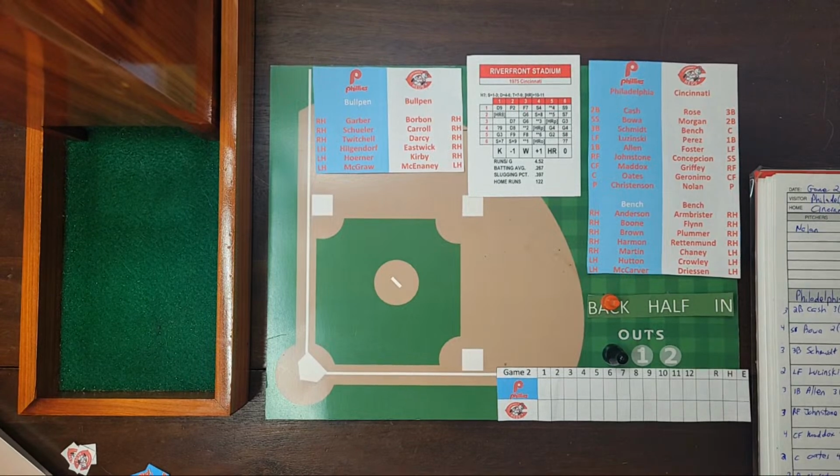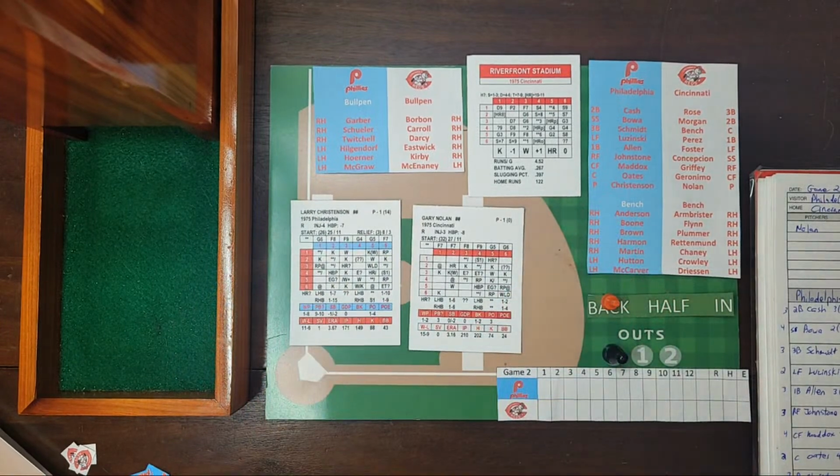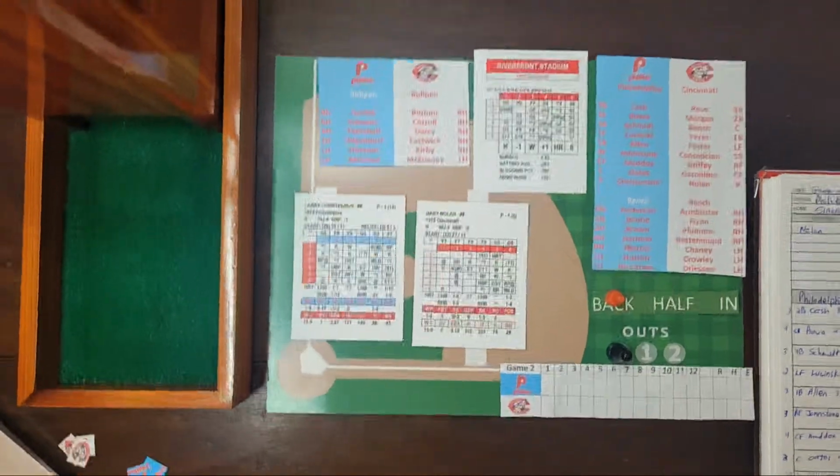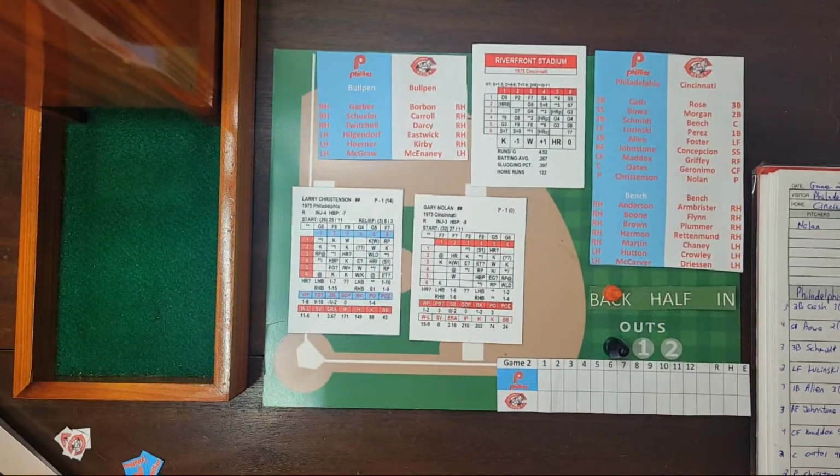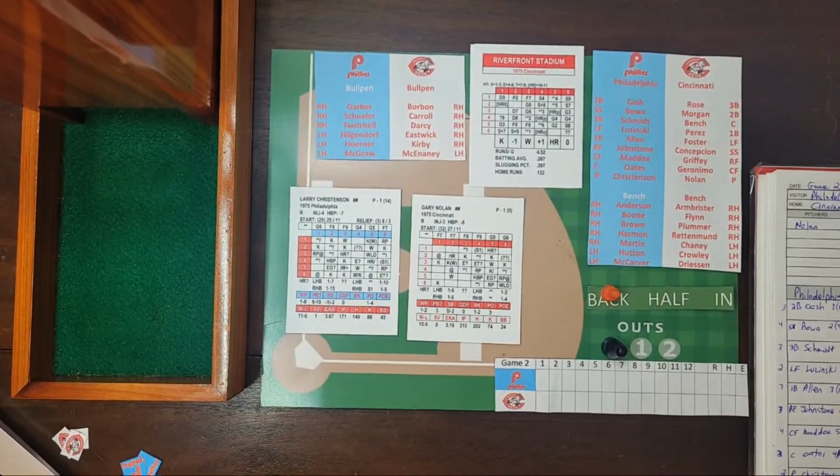The Reds won Game 1 on a walk-off three-run homer from Johnny Bench in the bottom of the ninth. They're looking to continue that momentum here in game number 2. Starters for game 2, two right-handers, Larry Christenson and Gary Nolan. So sorry about banging the table there. Let's see about getting this game underway.